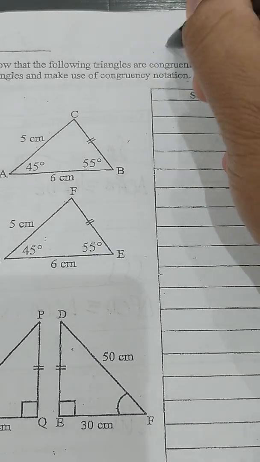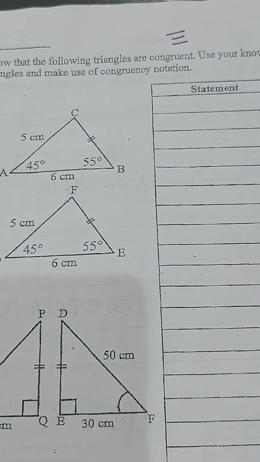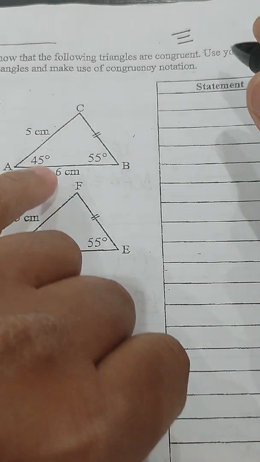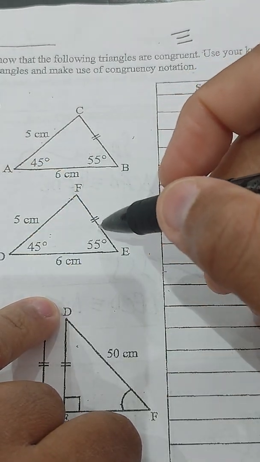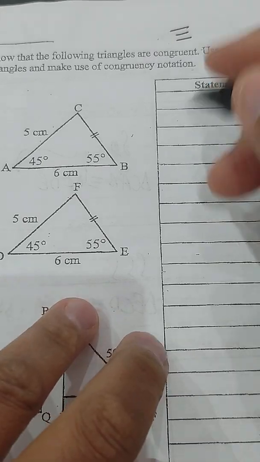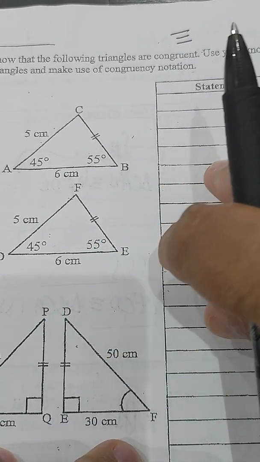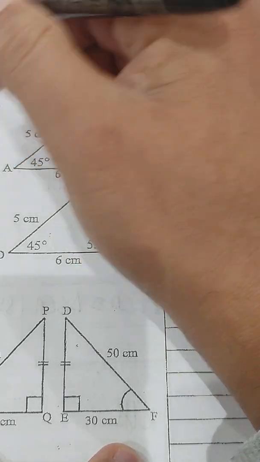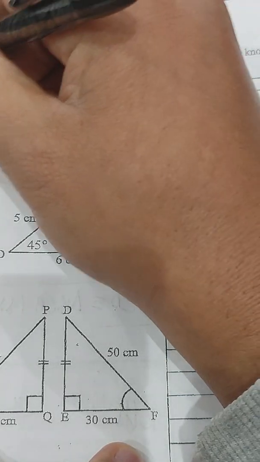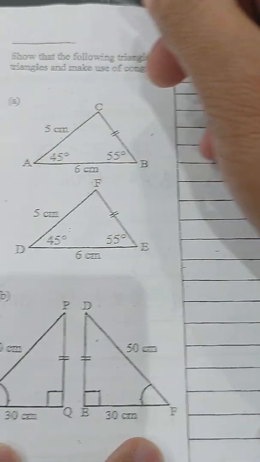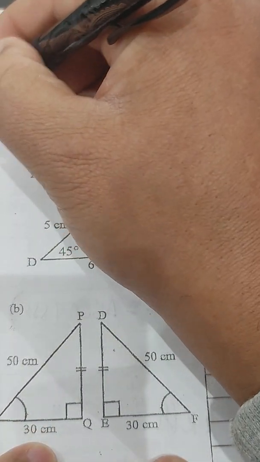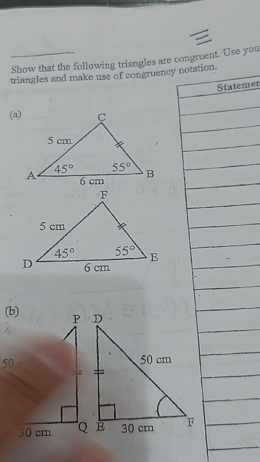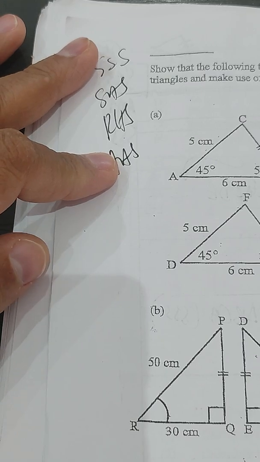Okay, so I have indicated already that that is your sign for congruency, mathematical notation for congruency. Okay, so what we need to do here is, when we're proving that triangles are congruent, we either prove that the case of side, side, side is evident, we prove that the case of side angle side is evident, your RHS, or angle side. Okay, so those are the four cases for congruency.